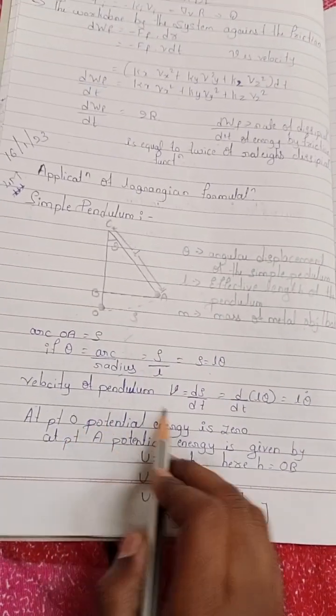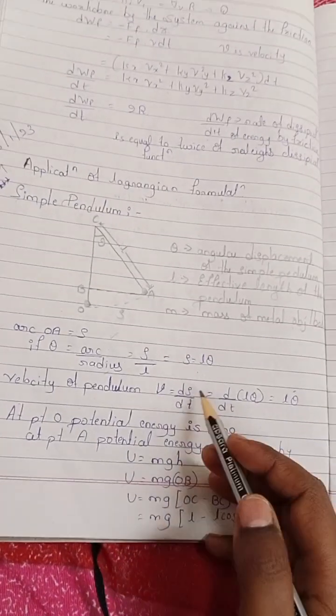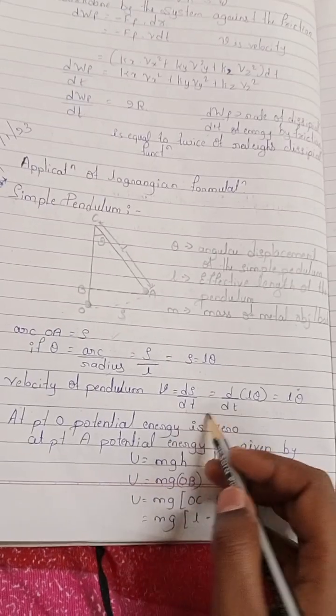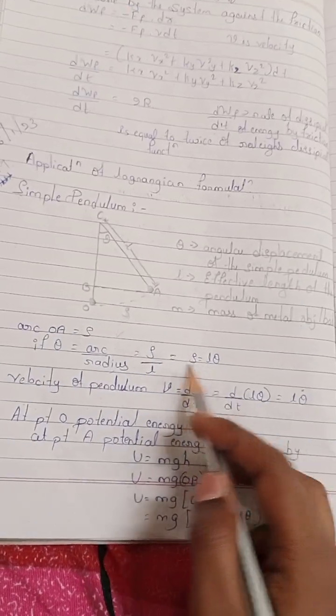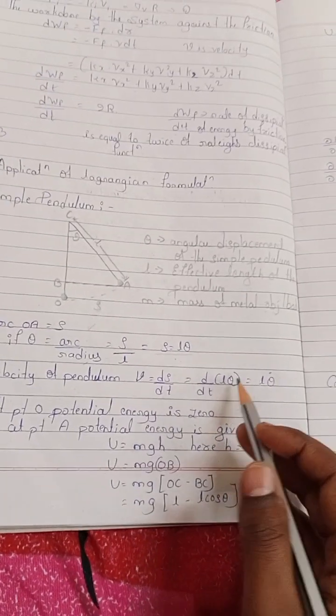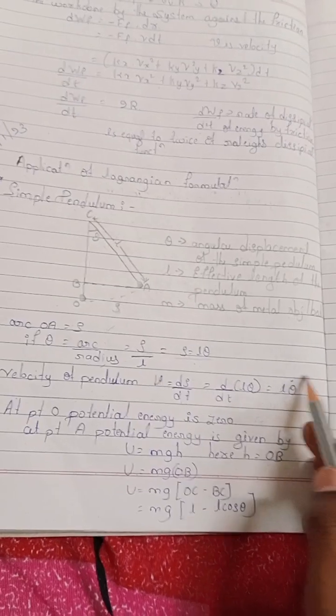Then we have the velocity of the pendulum. Velocity can be defined as the rate of change of displacement. Okay. So S is our displacement. ds by dt is equal to, as we found in the above equation, S is equal to L into theta. Just substitute that. L is a constant, so d theta by dt can be written as theta dot.